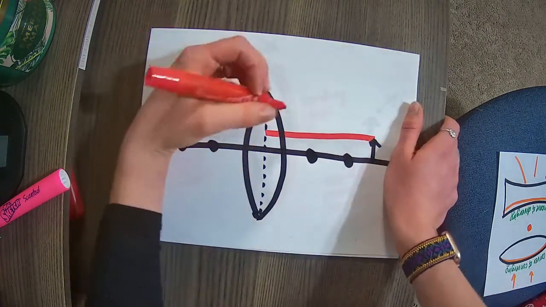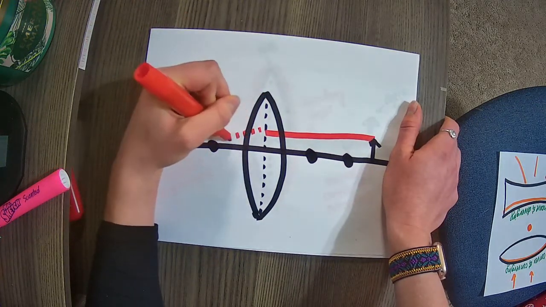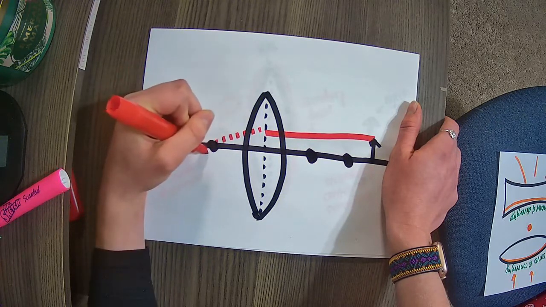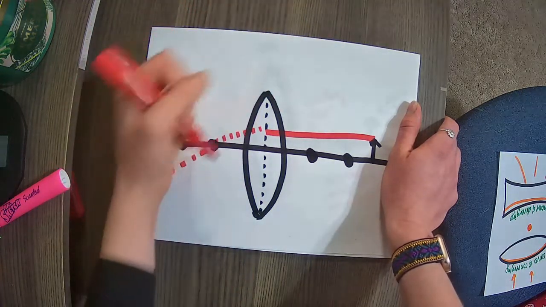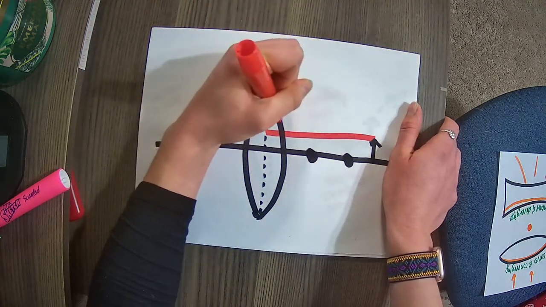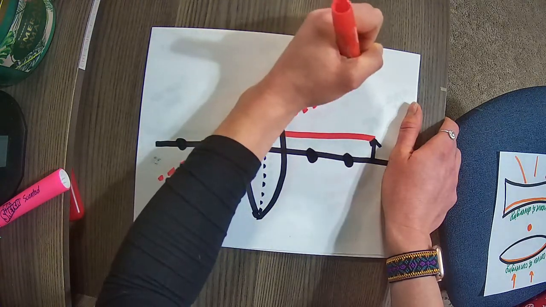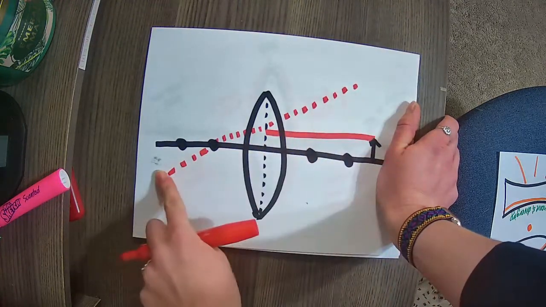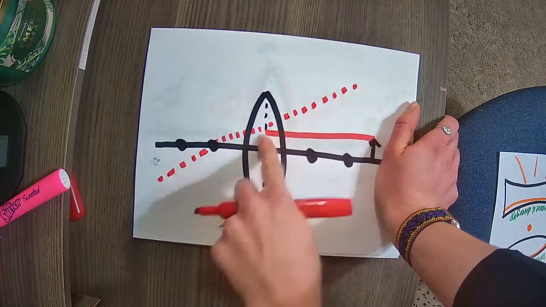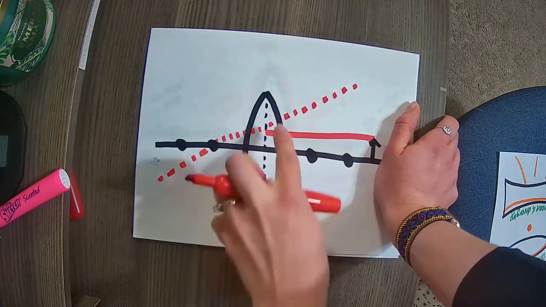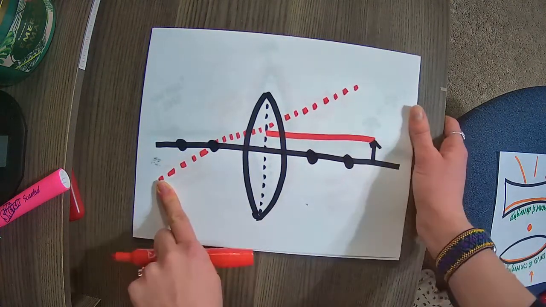I'm going to draw my dotted line just to show the difference. It's going to go through that primary focus. But here's the thing: when you have a lens, unless it is perfectly transparent, you are going to have some reflection that happens as well. You can choose to draw this, or you can choose to ignore this part, because our real focus here is going to be on the refraction through a lens.